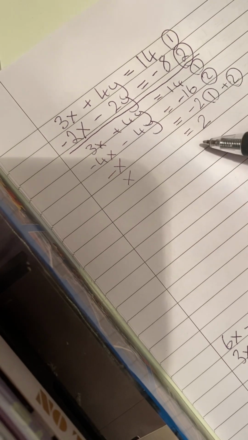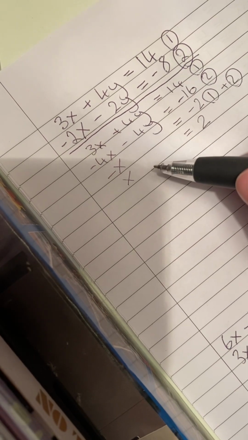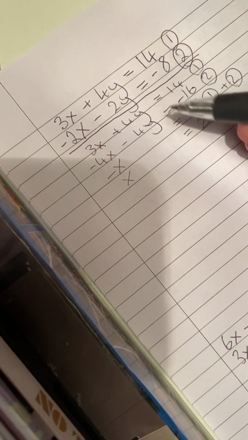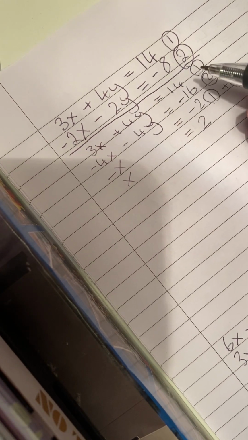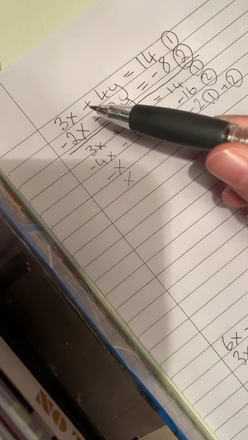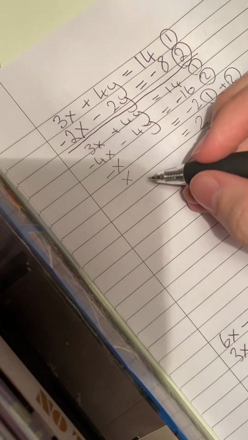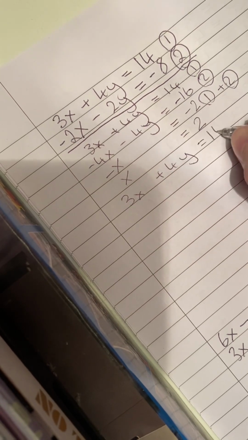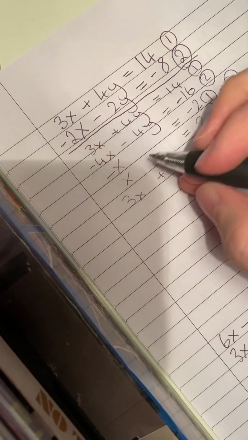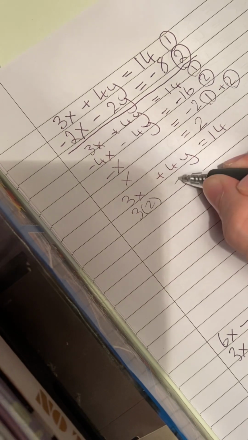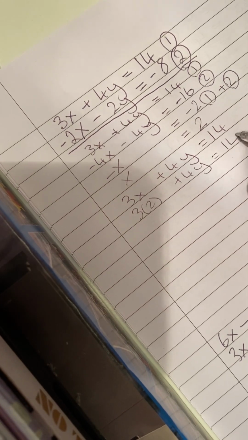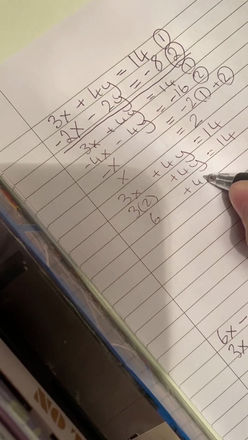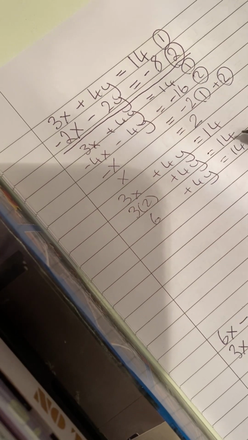So now we have our x is 2, and this is very much like what we did last time. Now we know the x is 2, we just put it into one of these. And again, it's about picking the one which will make your life easier, and in this case it is definitely 1. So let's rewrite 1 out because it's good practice, and then substitute our values in. We know x is 2, so 3 times 2 plus 4y equals 14. So 6 plus 4y equals 14.